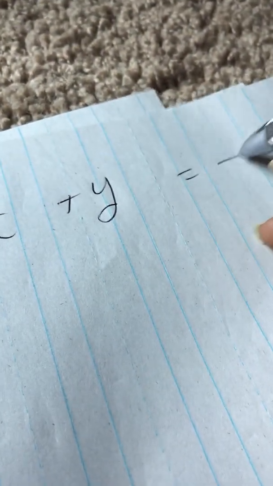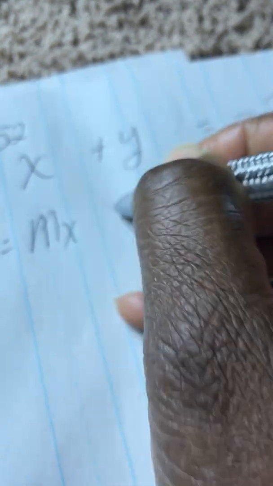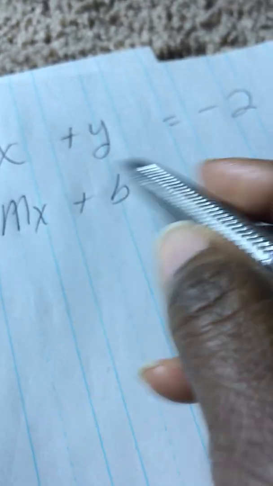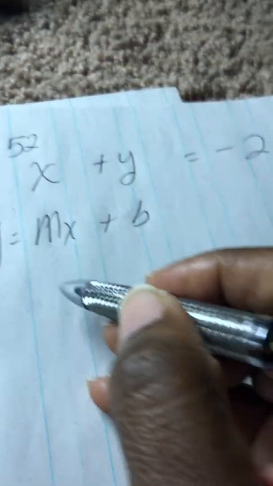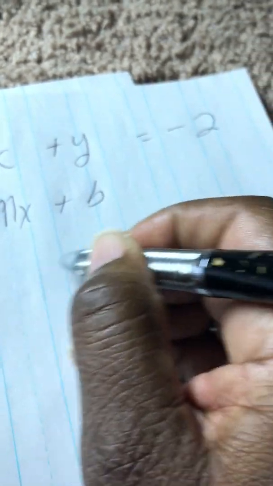We have x plus y equal negative 2. Remember, I'm trying to find this formula. Y equal mx plus b. That's how my final solution is going to look. So, I need y by itself, right?